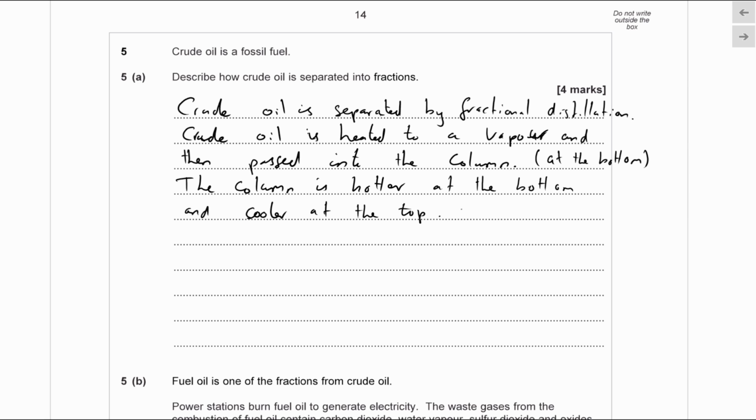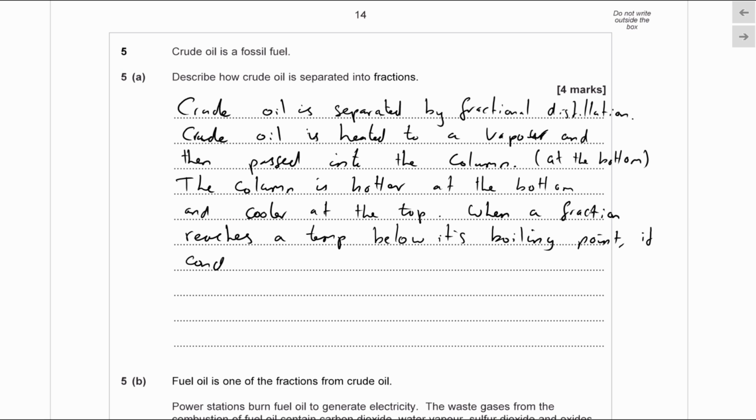And what happens then? When a fraction reaches a temperature below its boiling point, it condenses to a liquid, and is collected.